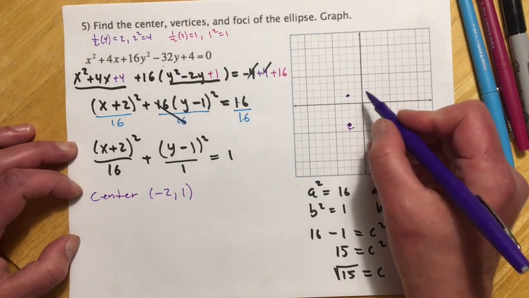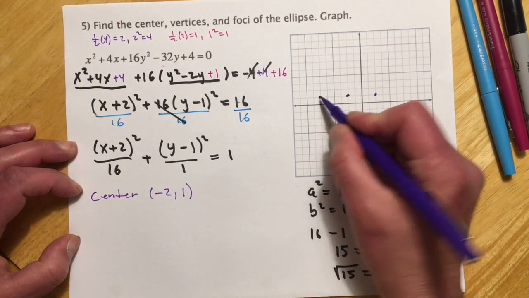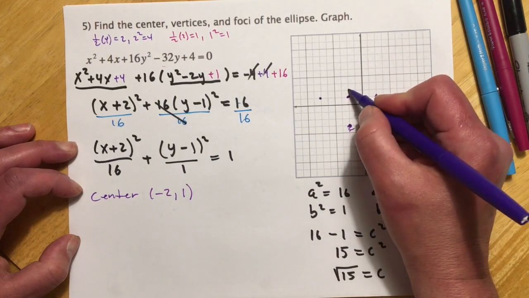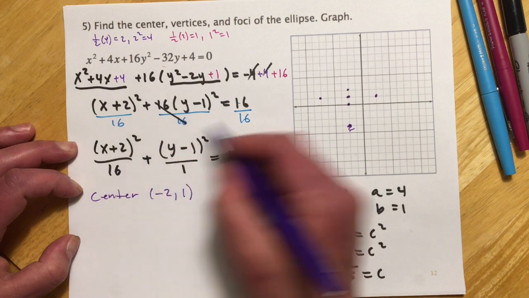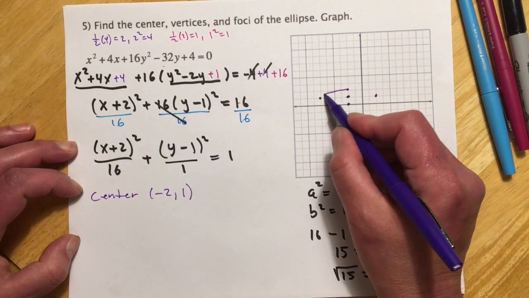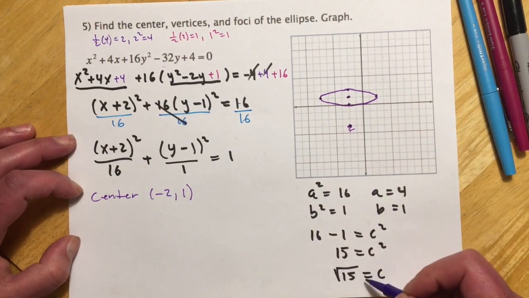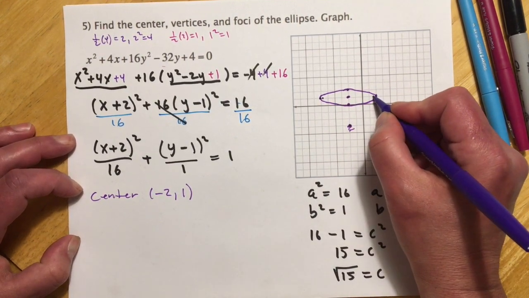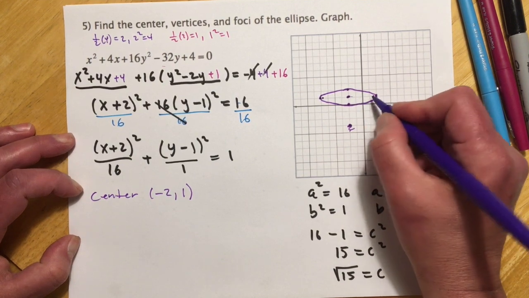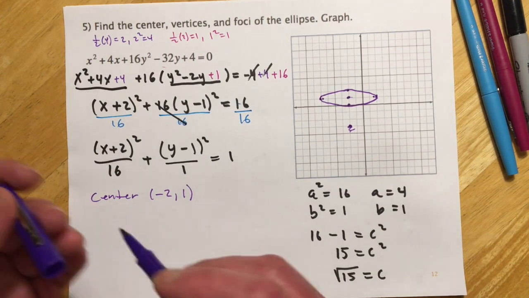And then we know A is 4, so it'll be 4 this way and 4 this way. And we know B is 1, so up 1 and down 1. And I'm going long ways because big numbers are under X. And then we just draw this squatty little ellipse here. And then the foci would be right there and right there, because that distance was almost 4, so just close up against the vertices.